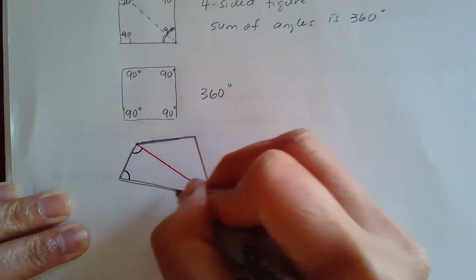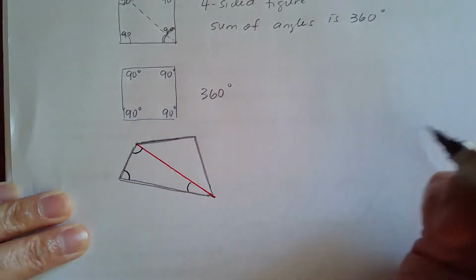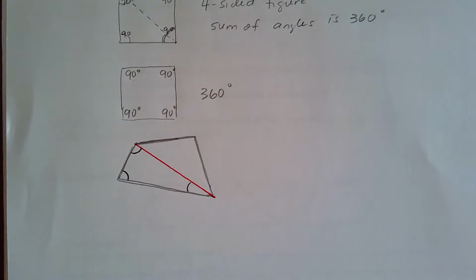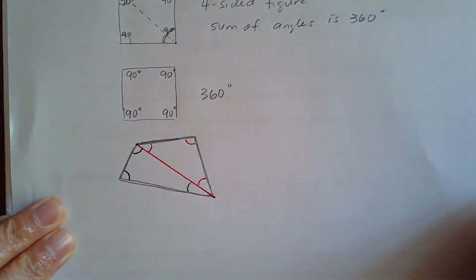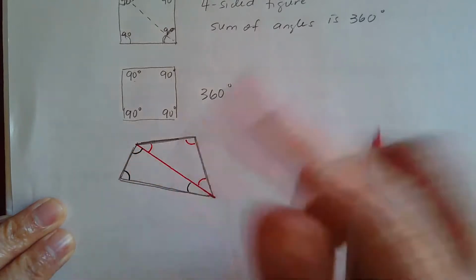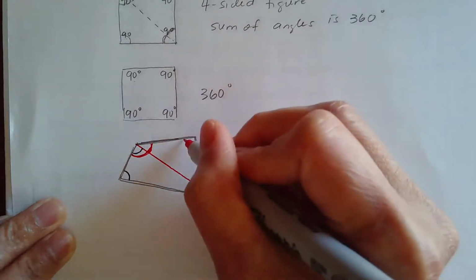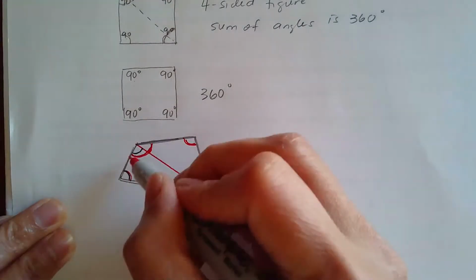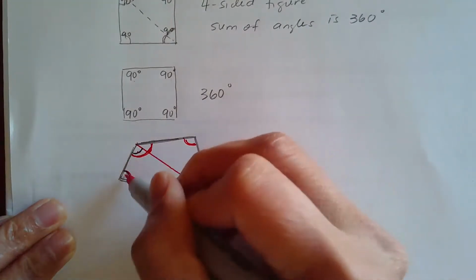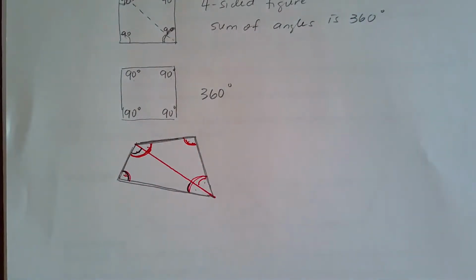If I add these three, it's going to add up to 180. And if I add these three, that's another 180. So if I get rid of all these, what's going to happen? This whole thing plus this plus this plus this is going to be 360, because these three angles here are 180 and these three angles here are 180. So together, 180 and 180 is 360.